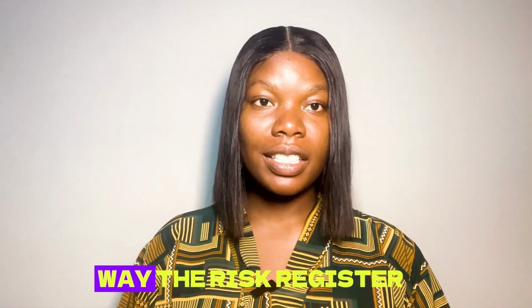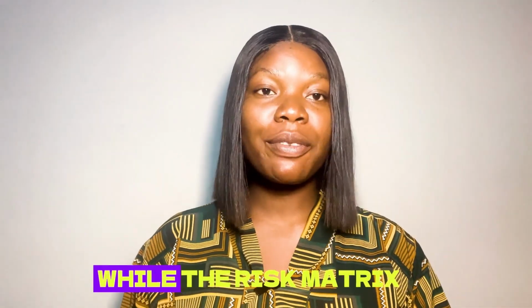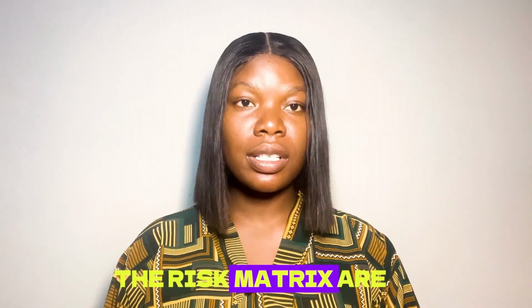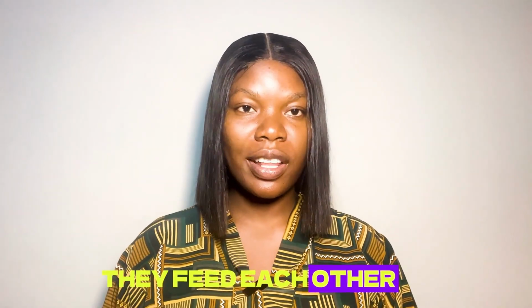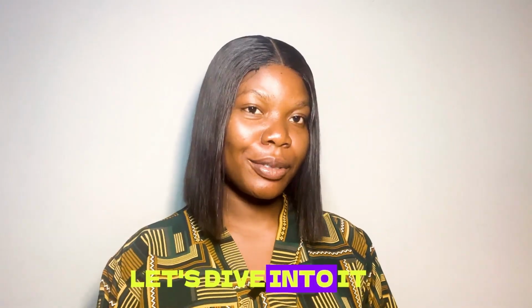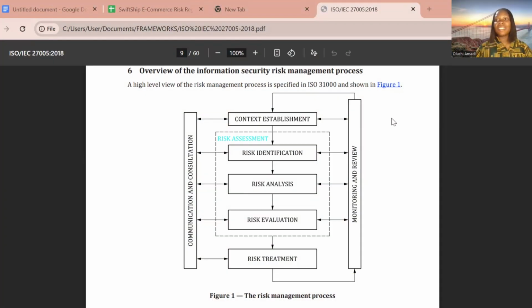Think of it this way: the risk register holds the data, while the risk metrics helps you to understand the data. The risk register and the risk metrics are not separate, they feed each other. I'm going to show you how you can create one right now. Let's dive into it. We are going to be using ISO 27005 guidelines to conduct our risk assessment.